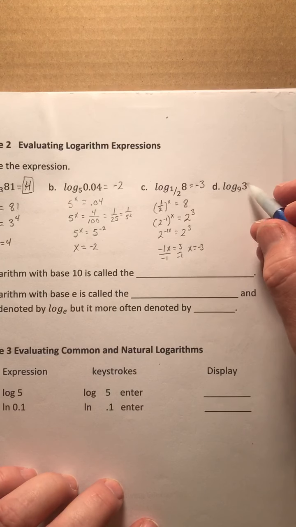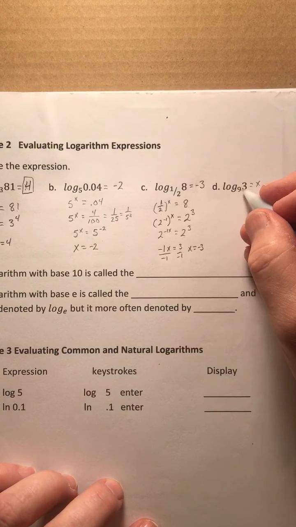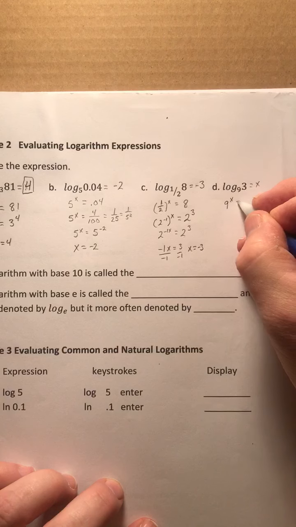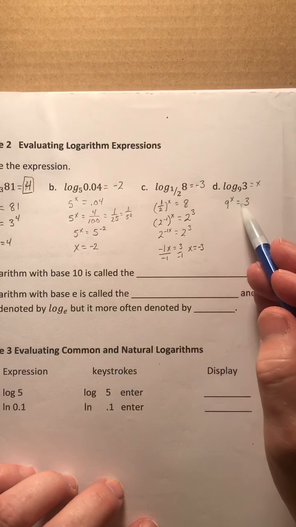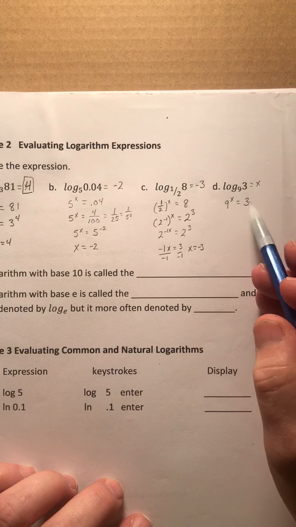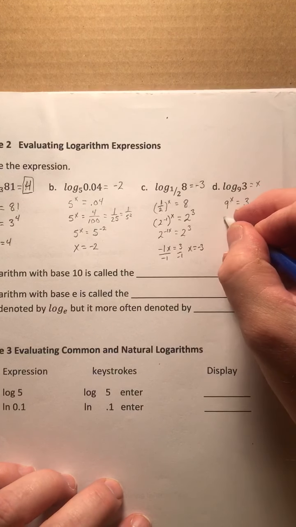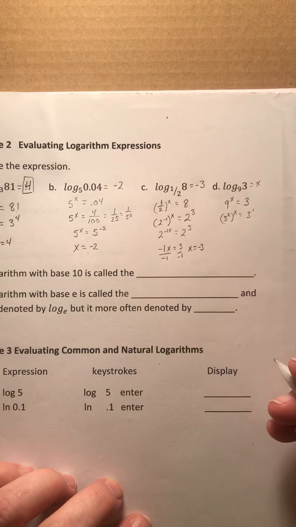Last one on here. All right, so now we got the log base 9 of 3 equals x. So now I have 9 to the x power equals 3. Well, again, I want to look at both of these and say, okay, I can write 9 as a base of 3. And this one's already a base of 3. So this time I'm going to change this side. I'm going to make this 9 a 3 squared to the x power equals 3, or 3 to the 1st.